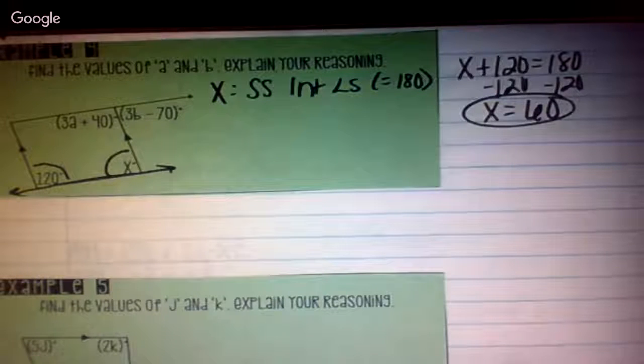Alternate interior angles. I tried at least. I was on the right track though, wasn't I? But they're not on different sides of the same transversal. That's two different transversals, so you cannot compare those two.